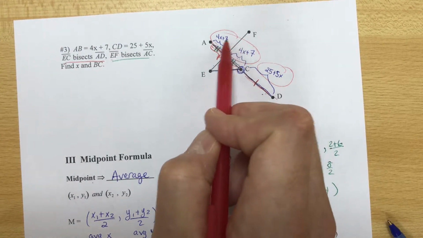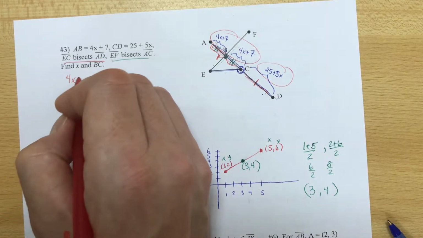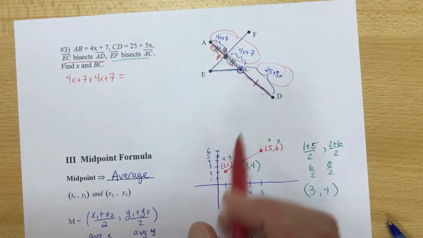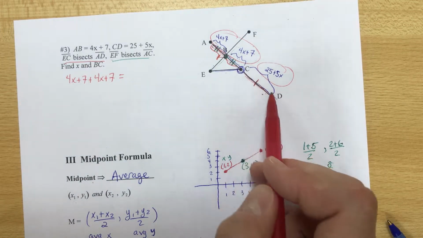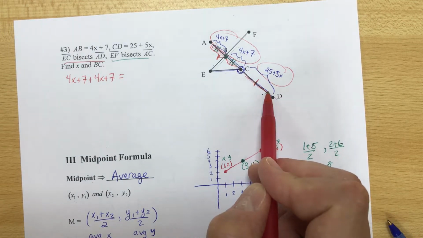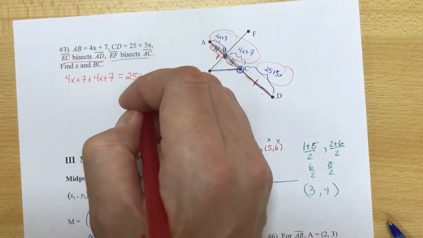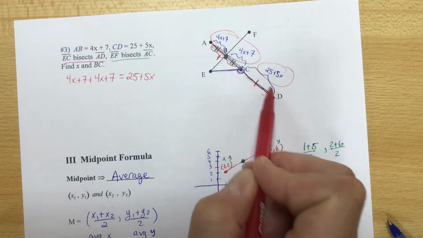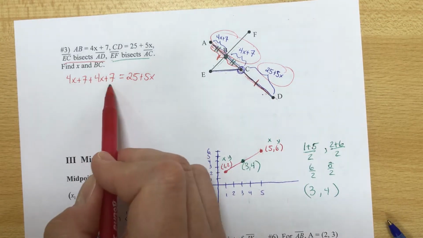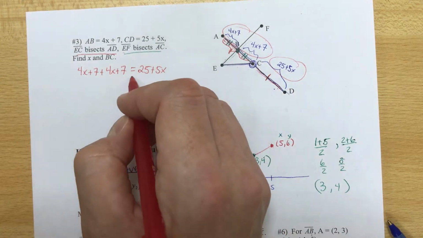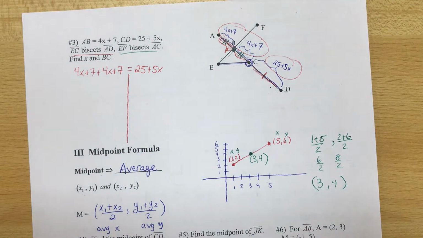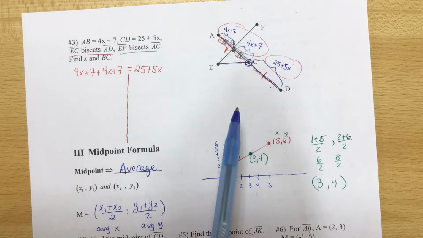For AC, I add. I take 4x plus 7 plus 4x plus 7 equals, in this case, this segment CD, which is 25 plus 5x. So this whole segment AC is congruent to CD, so that is equal to that. That's a really important relationship. You have to understand that to be able to come up with the equation.